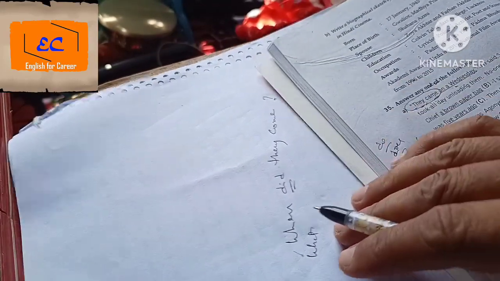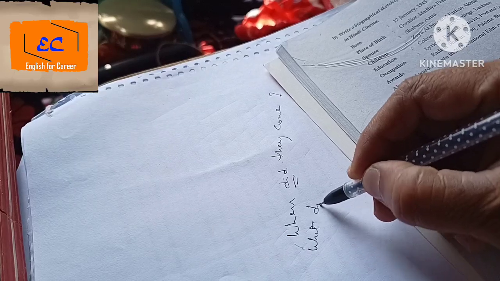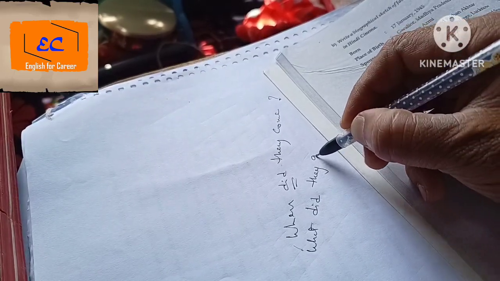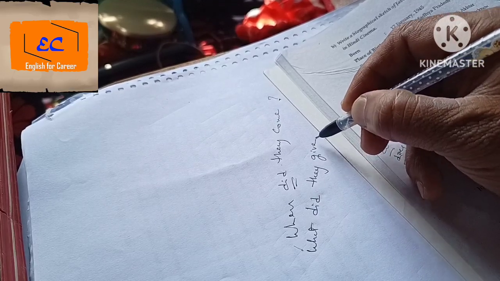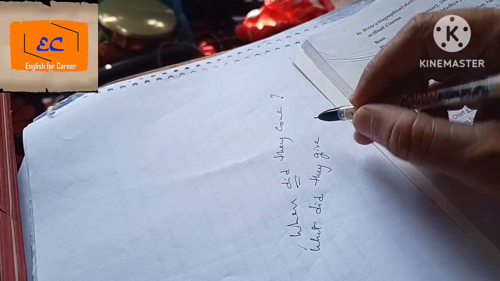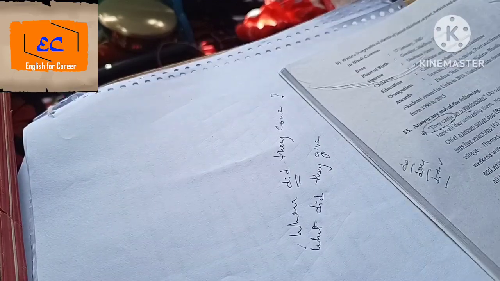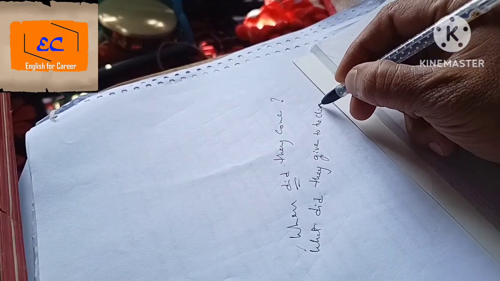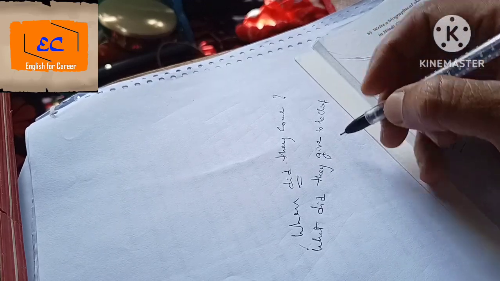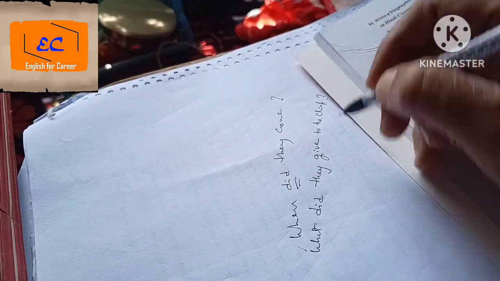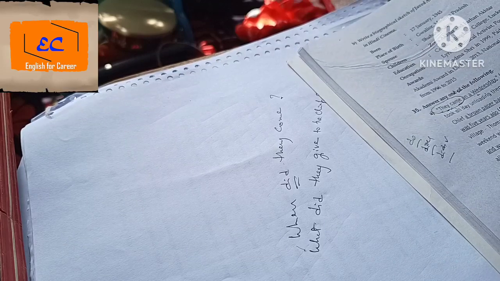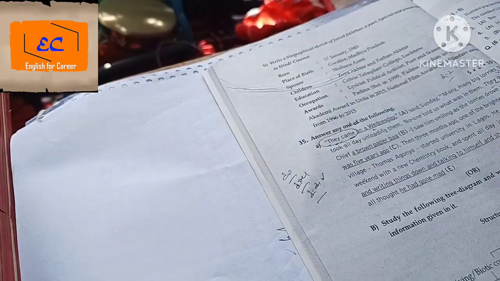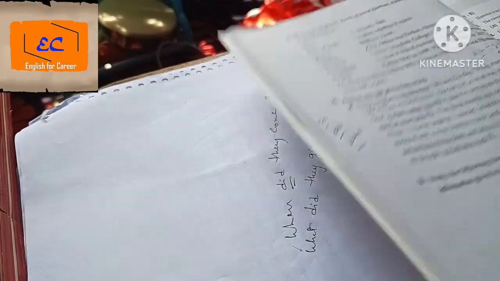ఏమిచ్చారు కదా, ఏమిచ్చారు. What did they give? Gave will become give. What did they give to the chief, right? What did they give to the chief? So ఏమిచ్చారు? A brown paper bag. That's it. Easy. Now see the third part.